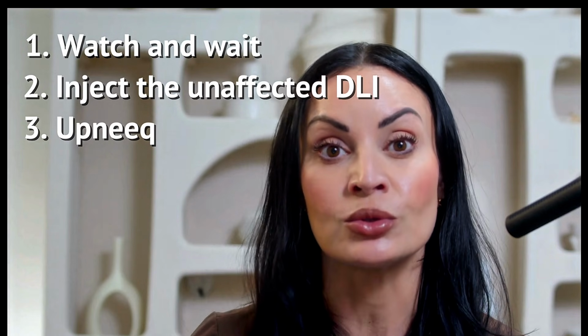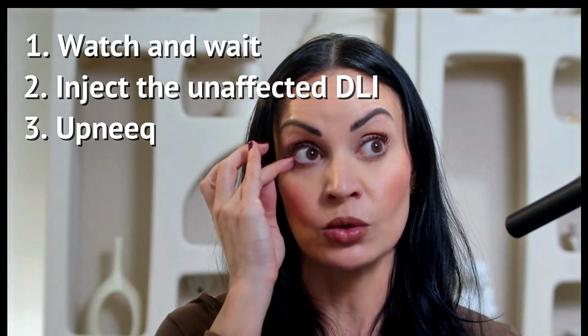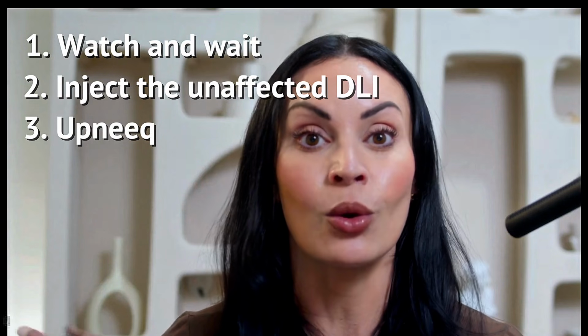You can also use option number 3 in conjunction with your other treatments or options, which is Upneeq or oxymetazoline. Upneeq is an alpha adrenergic agonist. That was really hard to say. But it doesn't improve muscle movement, but it can tighten smooth muscle and soft tissue. When applied to the lower lip mucosa of the affected side, it can increase tone and basically give the lip more support and soften the appearance of the asymmetry at rest while that DLI is regaining its function.